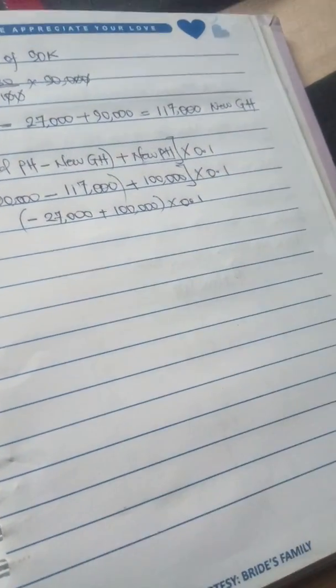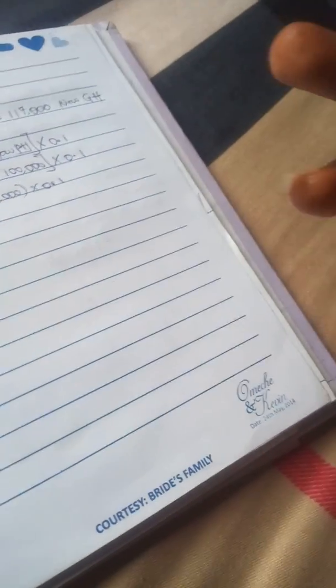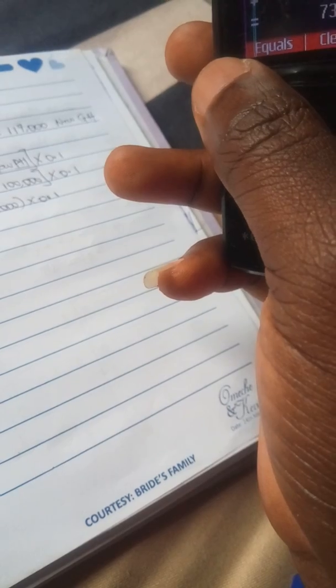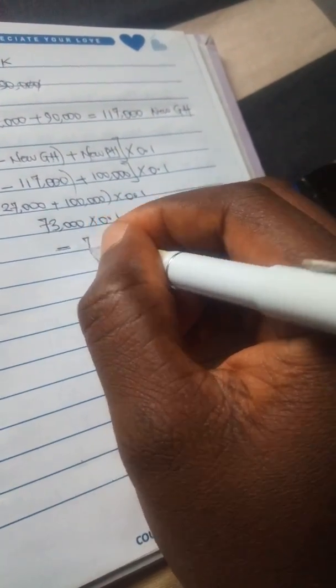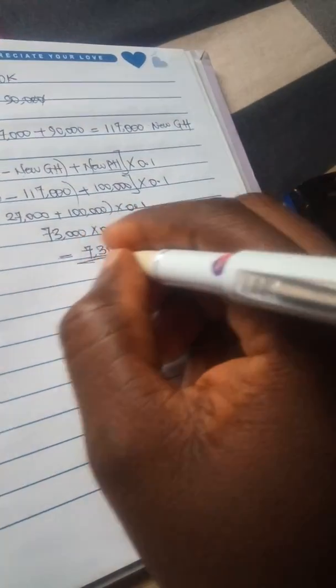The resulting answer will be multiplied by 0.1. So when you add these two, you have 73,000, multiplied by 0.1. I know that will give me 7,300.